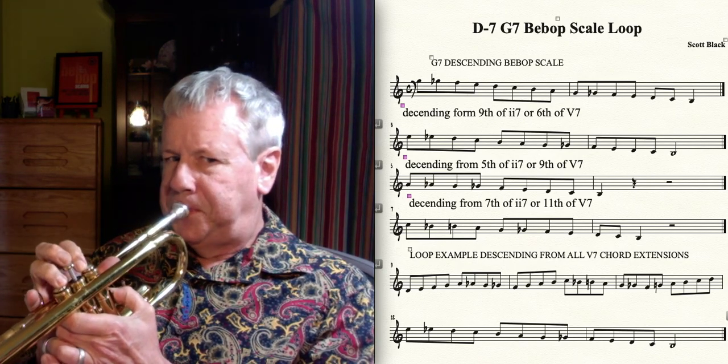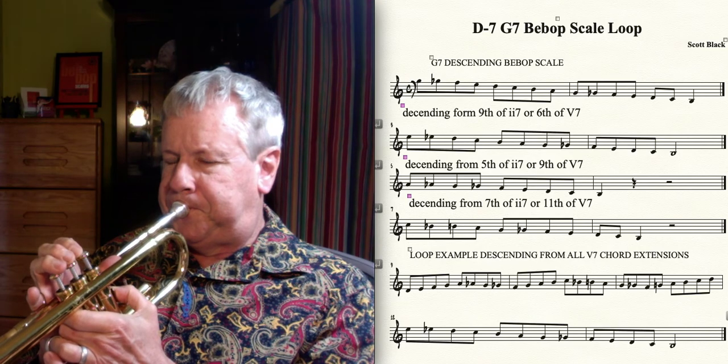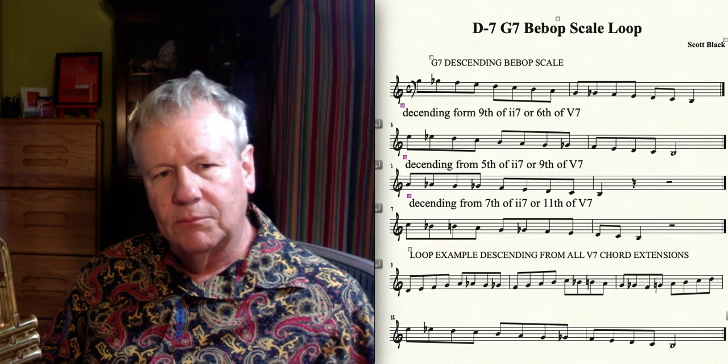And then the 3 notes left in the major scale above those, if I continue up in thirds, the 9, 11, and 13, are called the extensions. And by the time I've played those 7 notes, I've played all the notes in the key.